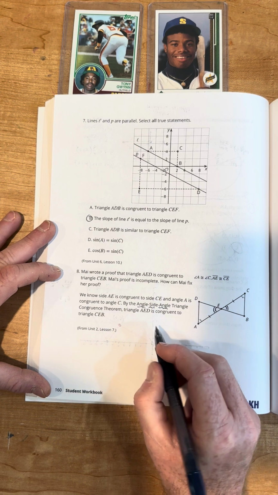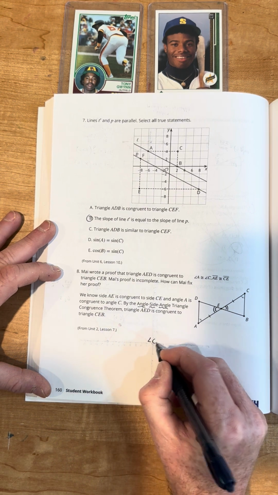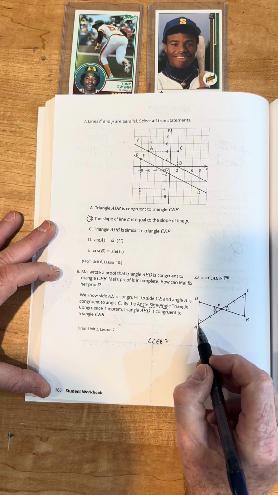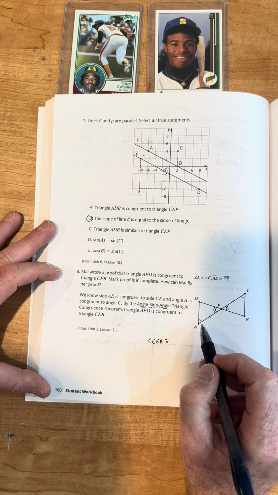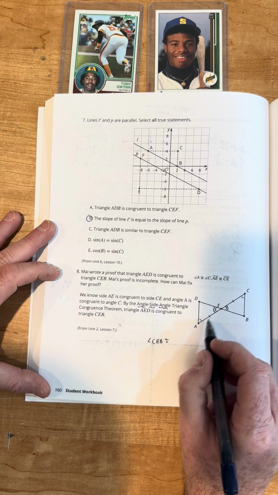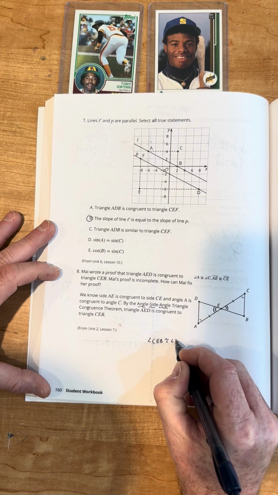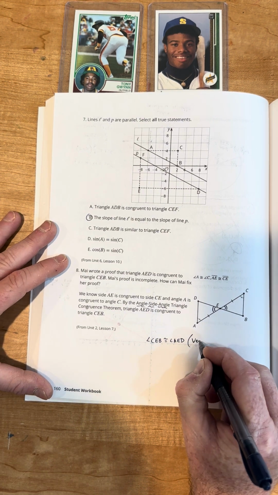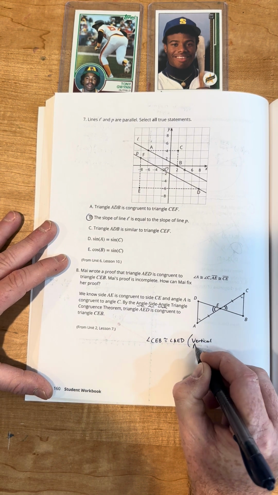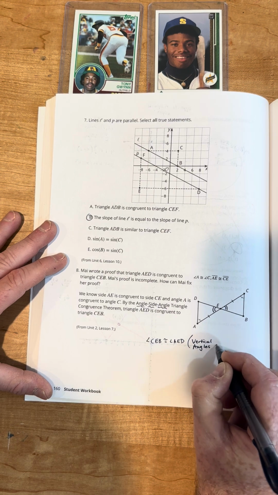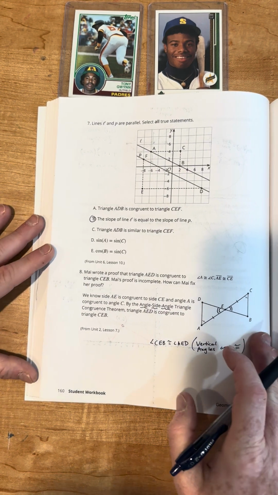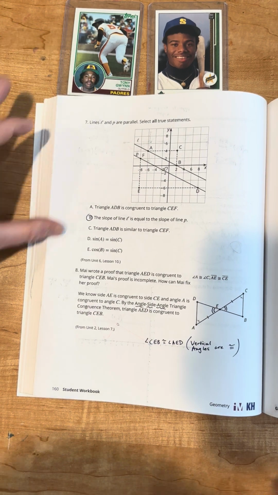So she needed to say angle CEB is congruent to angle AED. I want to make sure I got that order right. And the reason being is vertical angles are congruent. Alrighty, that is lesson 1, practice problems.